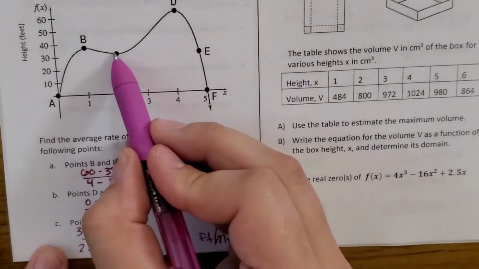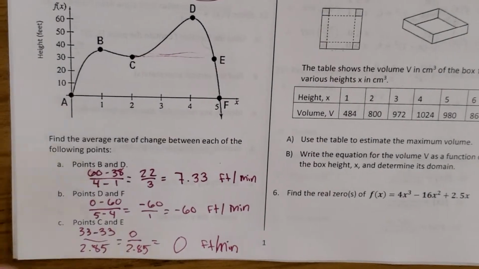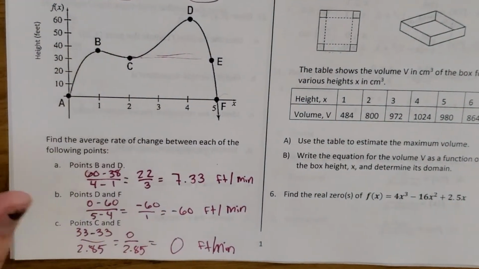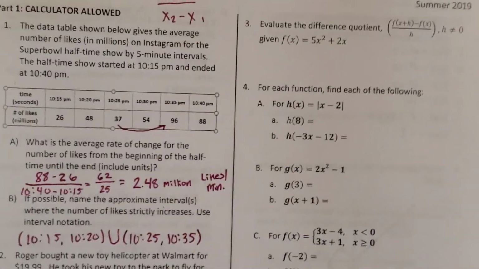And you can see that that's because these points are right in the same line. The helicopter didn't change heights if you only focus on those 2 points. We know that it did go up and come back down, but between C and E, technically it never changed height. All right, number 3 says to evaluate the difference quotient.